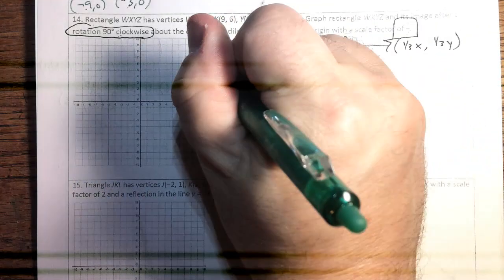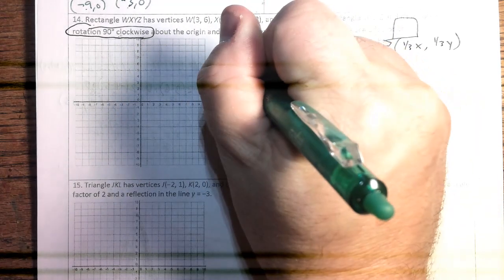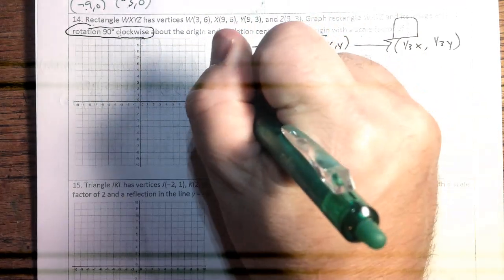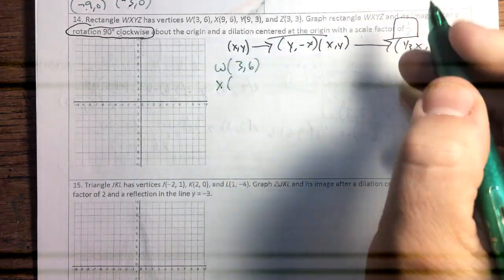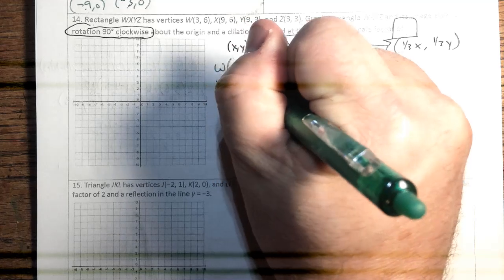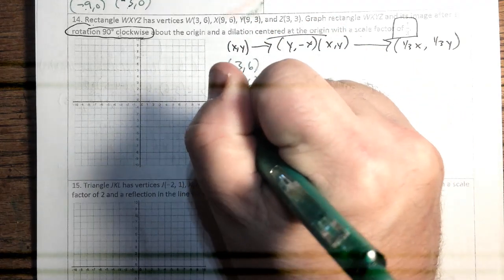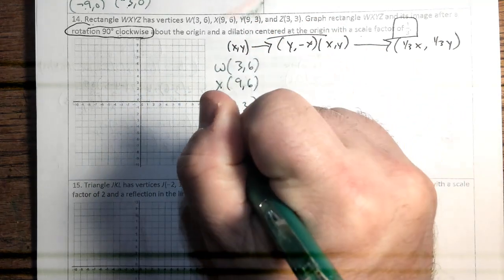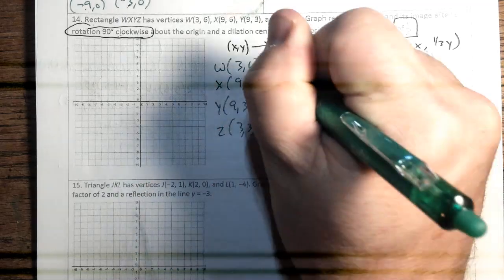All right, so let's start with W. It's at (3, 6). We're centered at the origin, so we're just going to rotate. X is (9, 6). Y is (9, 3). And Z is (3, 3).